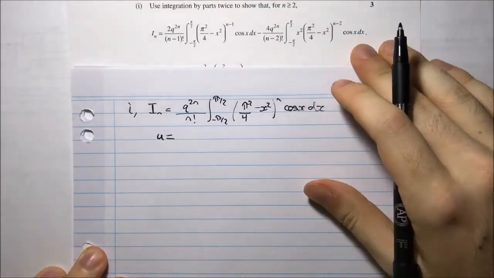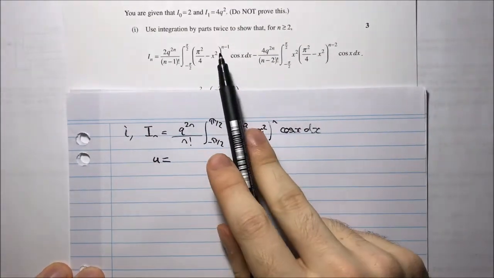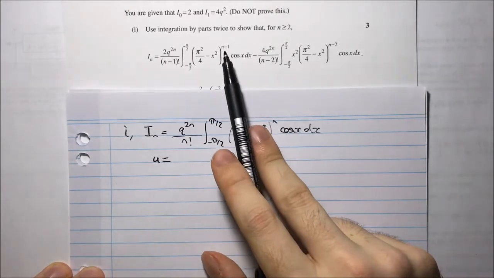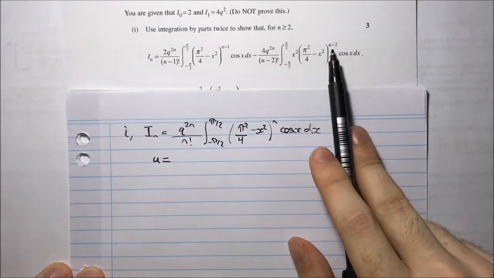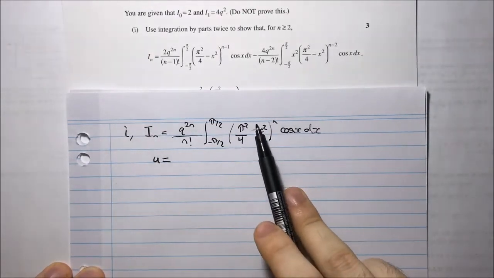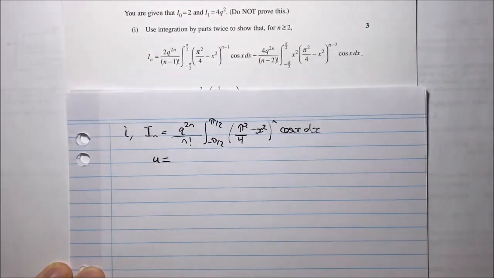Well, if I look at what I have, I can see that the power of n here is being reduced. Here I have n minus 1, and here n minus 2, so that probably means I'm going to be differentiating this one, since that will reduce the power.